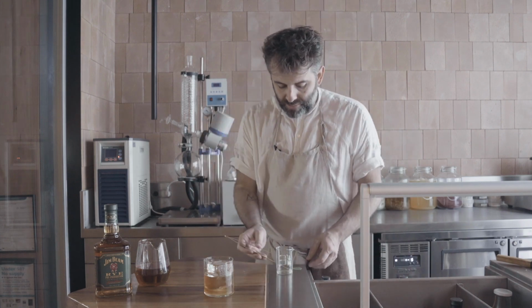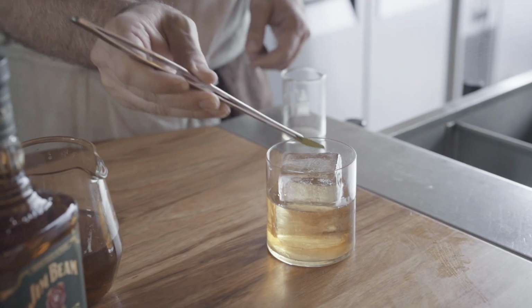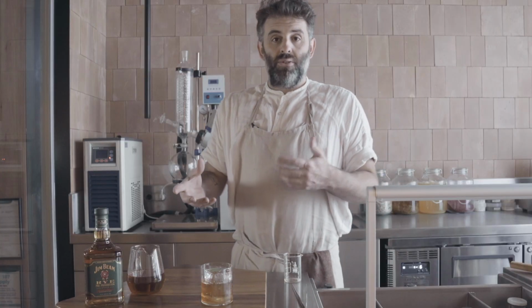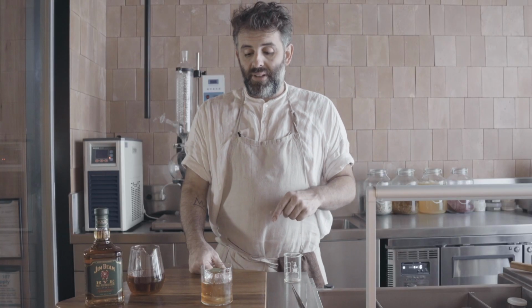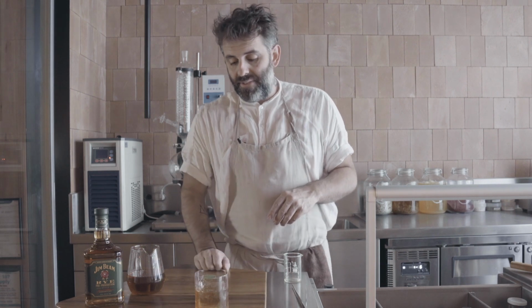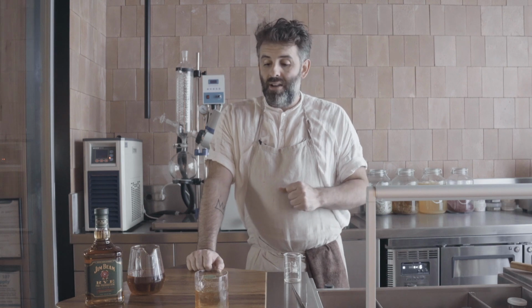Okay, and then just finishing it off with a fig leaf coin from that infusion. So we're making use of the fig leaves, not just throwing them away, because they'll still have a lot of aroma. And there you go. We've got the fig leaf and vinegar caramel Jim Beam rye old fashioned.